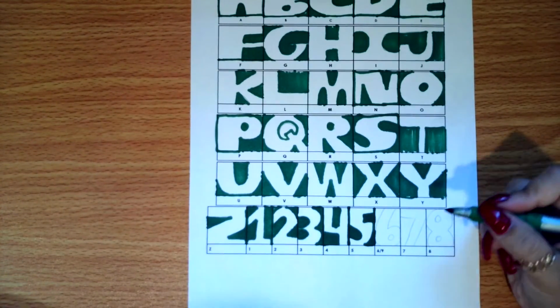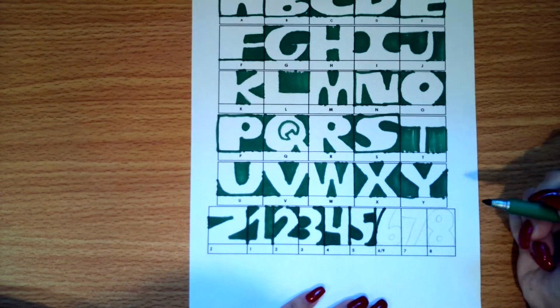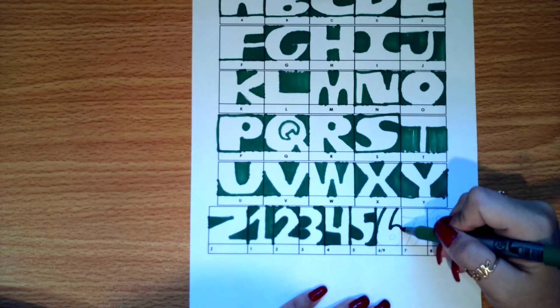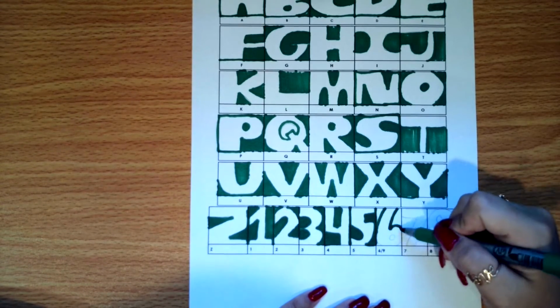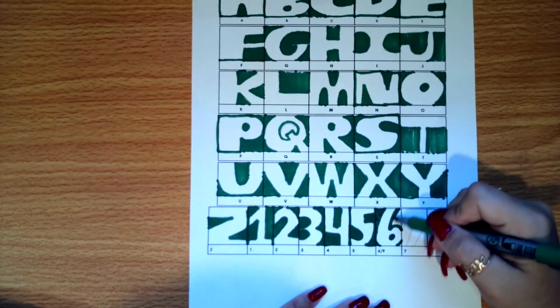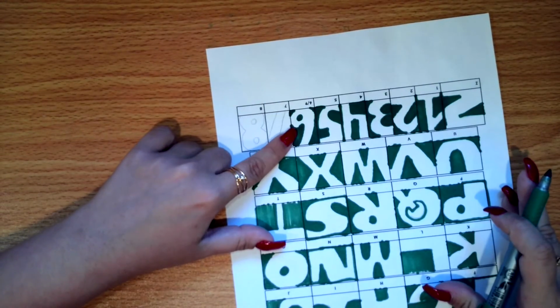6 and 9 I put in the same because they look like each other flipped over. So I'm going to start in the corner with a long slope, a slope down, and a curve, curve, curve, circle, fill it in, do all my shading. And if I flip my paper over, that's what 9 looks like.